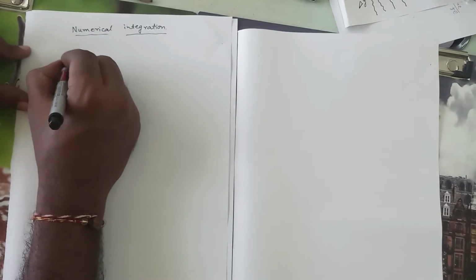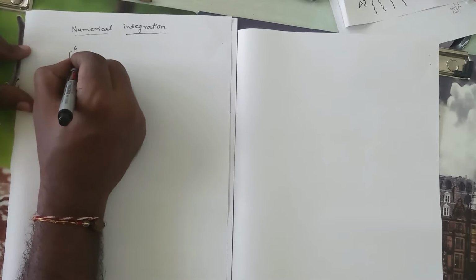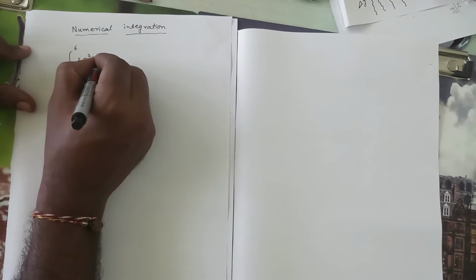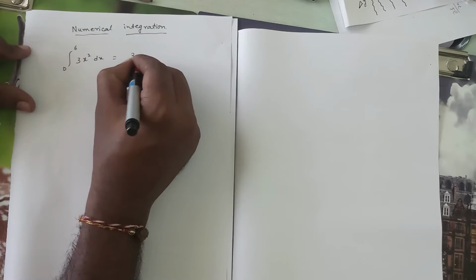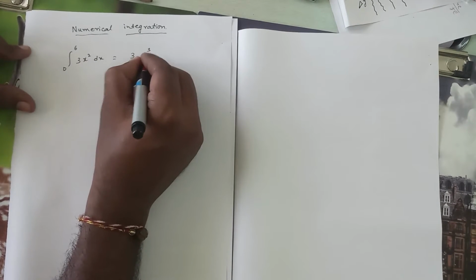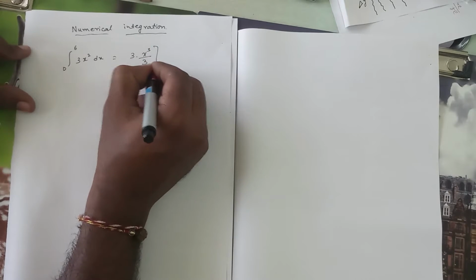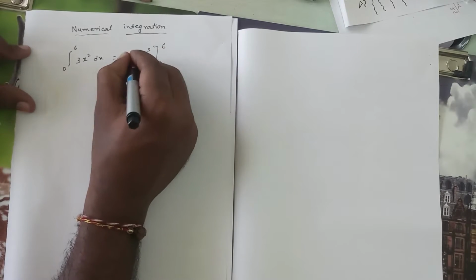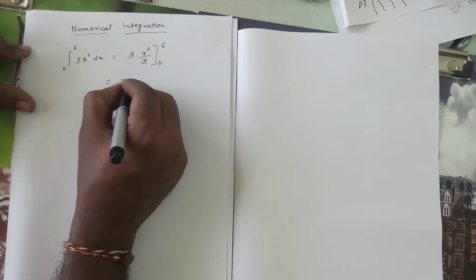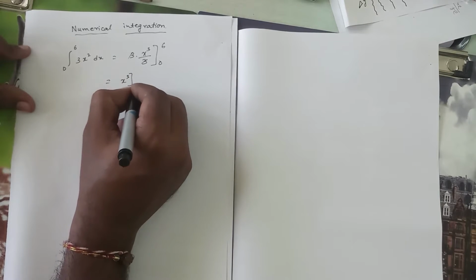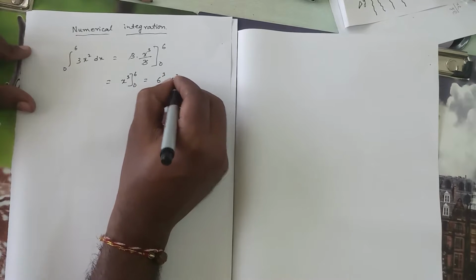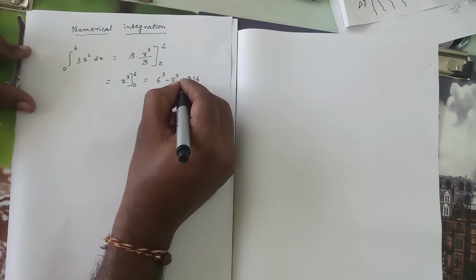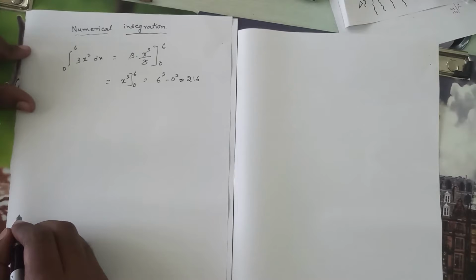Here, integral 0 to 6 of 3x square dx. If you integrate, what do you get? 3 into x cube divided by 3, with the limit 0 to 6. The 3 will get cancelled. You get x cube with limit 0 to 6, so 6 cube minus 0 cube. So we will get 216. You can find out the solution.